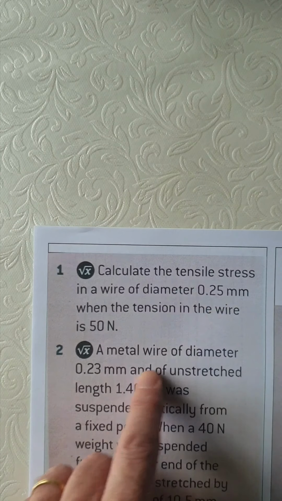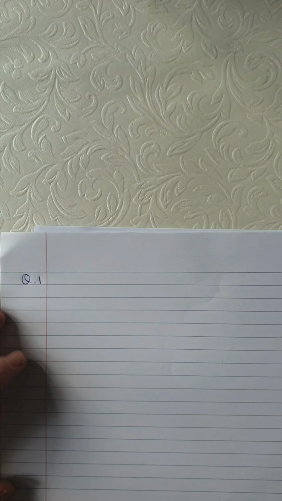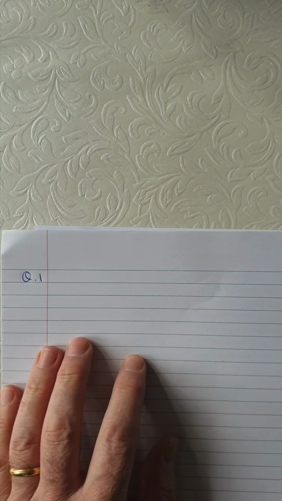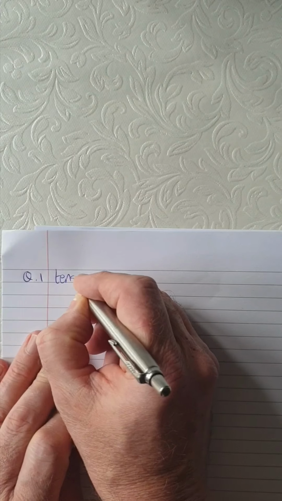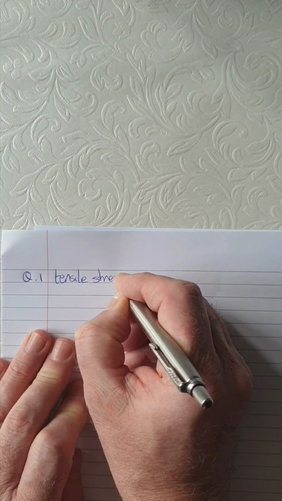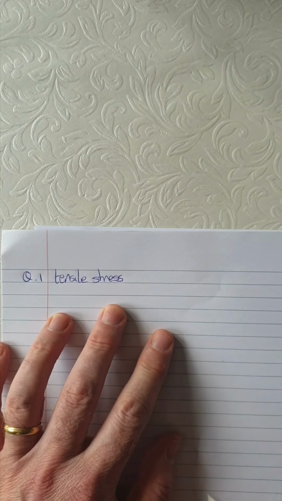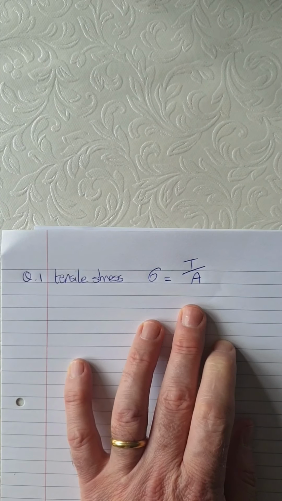The diameter, we're told, is 0.25 millimeters, and the tension in the wire is 50 newtons. Just to remind ourselves, there were 2 terms that were defined when we were looking at materials and the properties of materials in terms of their deformation with forces. The first of these, which is mentioned in the question, is tensile stress. Tensile stress is defined as the tension per unit area, so it is tension over cross-sectional area.